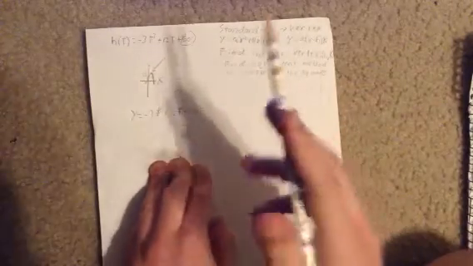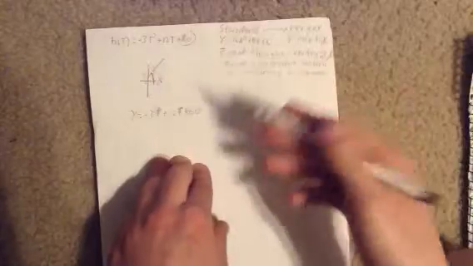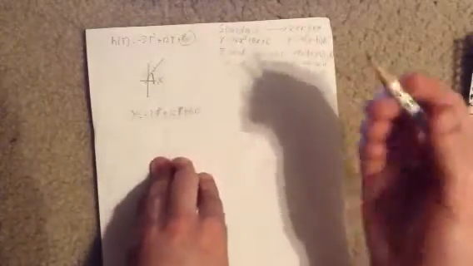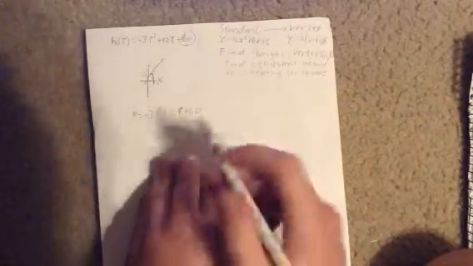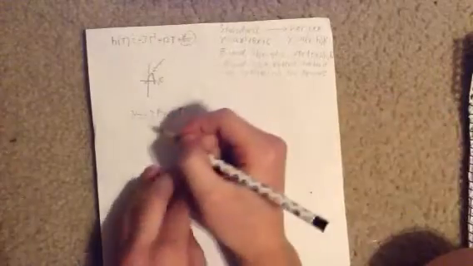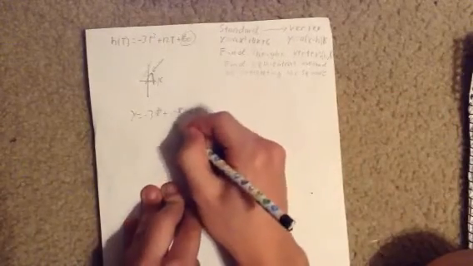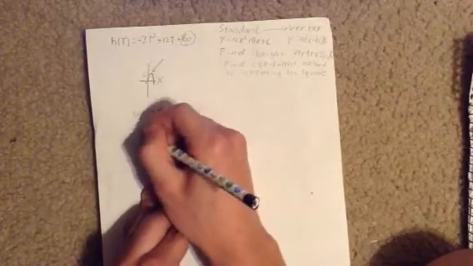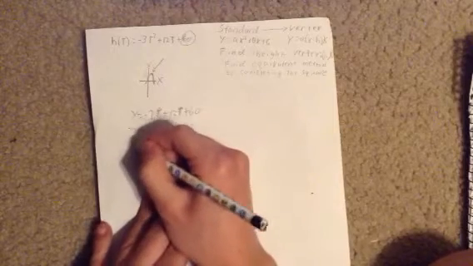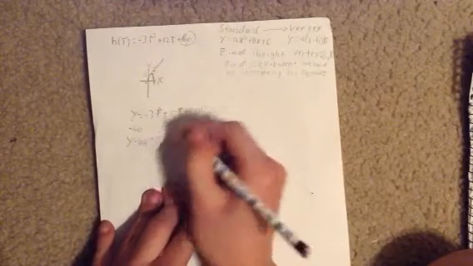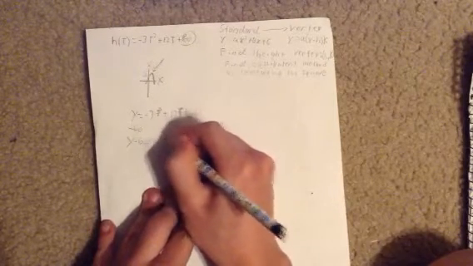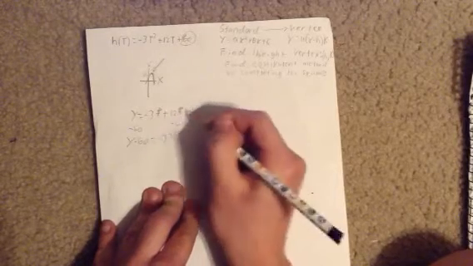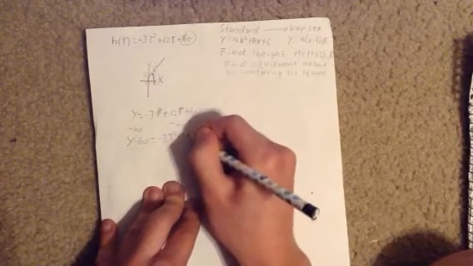Now we need to get all the terms of the variable alone on one side. To do that, subtract 60 from both sides. So subtract 60 from this side and 60 from this side. We now have y minus 60 equals negative 3t squared plus 12t.